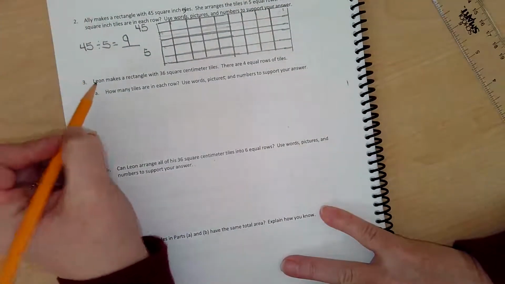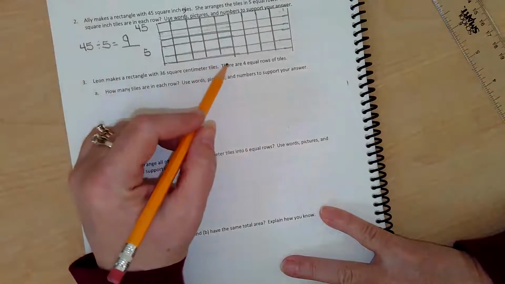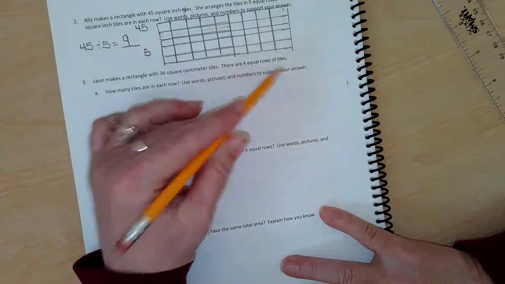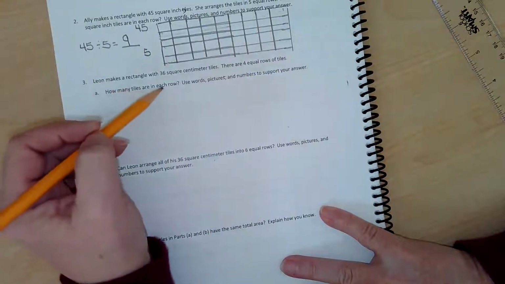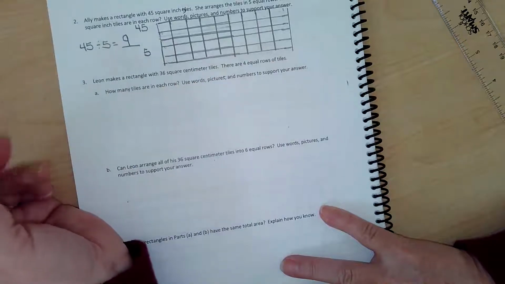Leon makes a rectangle with 36 square centimeter tiles. There are 4 rows of tiles. How many tiles are in each row? Use words, pictures, and numbers to support your answer.